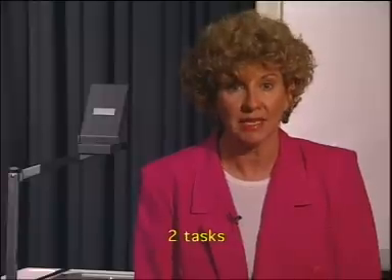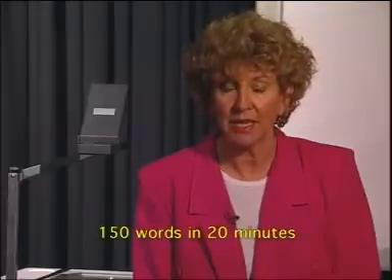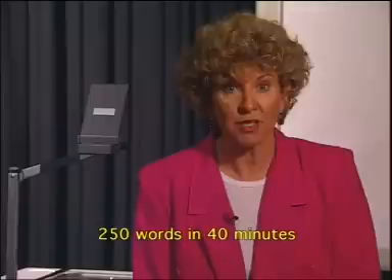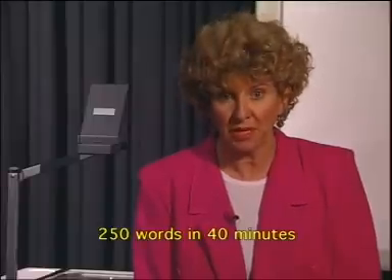The writing module takes 60 minutes and there are 2 tasks to complete. For task 1, candidates need to write at least 150 words in no more than 20 minutes. Candidates have to present information from a graph, diagram or table in their own words. For task 2, candidates need to write at least 250 words in no more than 40 minutes. Candidates have to present their point of view, develop an argument, or propose solutions to a problem.